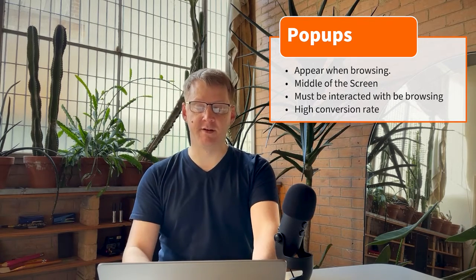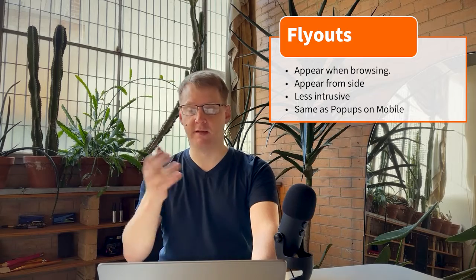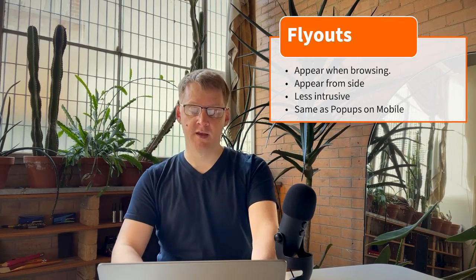Pop-ups are tricky for a customer to dismiss and have a high conversion rate, but they are the most disruptive for a customer when they're browsing the website. Flyouts are similar to pop-ups, but they're a little less intrusive. They slide in from the side, appearing at the side of the page and not distracting the customer from the browsing as much. They're still noticeable to customers, but have a lower conversion rate than pop-ups.